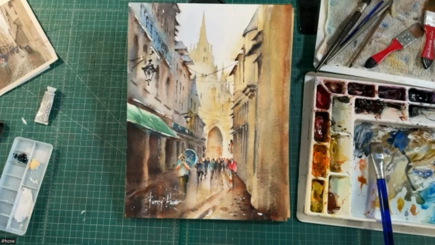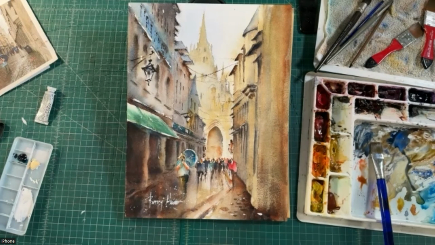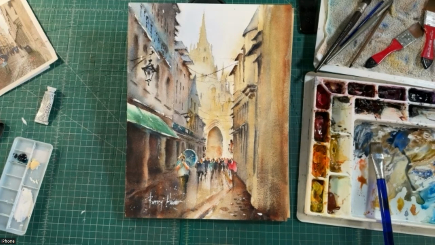And it just kind of helps the viewer funnel their attention down the lane to the portico of the cathedral at the square that this lane empties into. So it makes for a lot of fun. And it helps us understand how to approach some of these moody days that might not be the best day to be out painting, but they create wonderful opportunities to create atmosphere with watercolor.